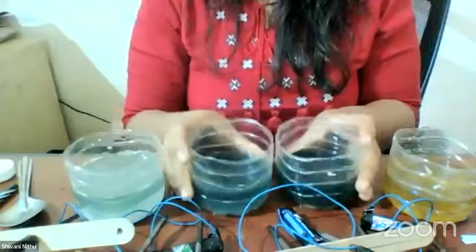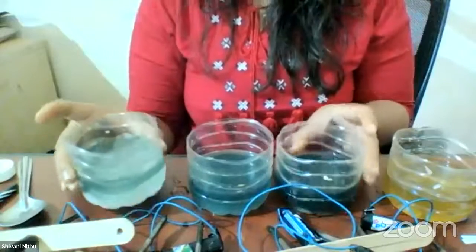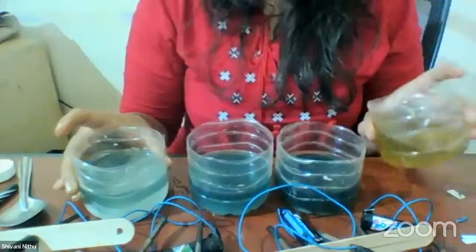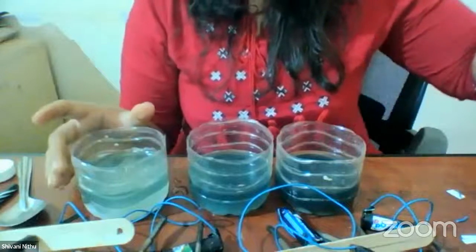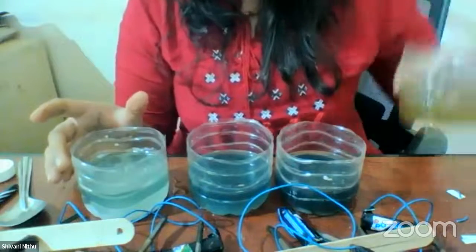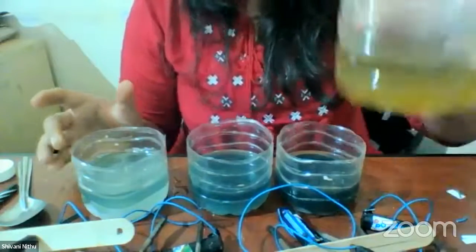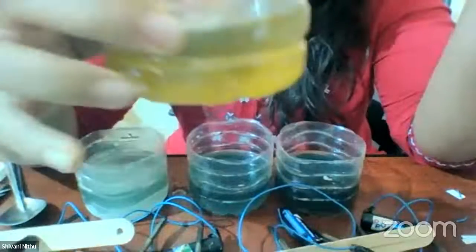Why is setup 1 yellow and the others sort of bluish? I don't know. Bring it closer to the camera, Shivani. It's actually light green. Greenish.